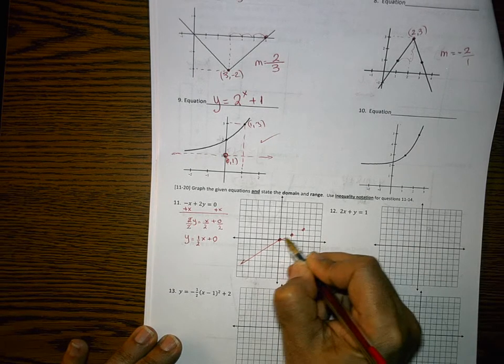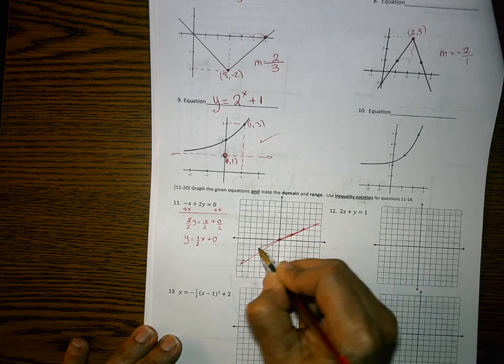And roughly, sorry, it's really crooked. Should have been better than that.